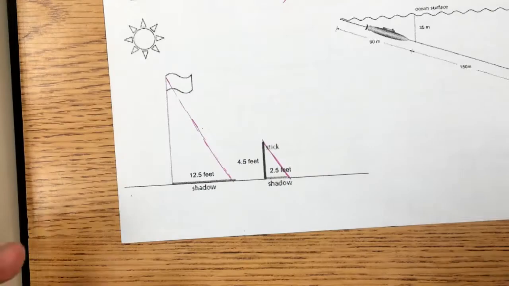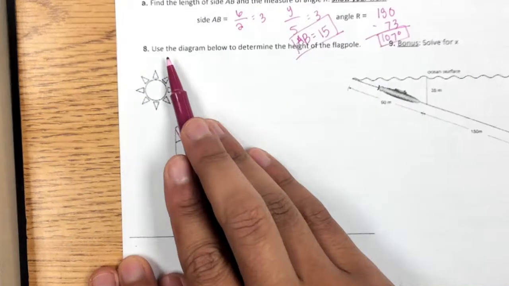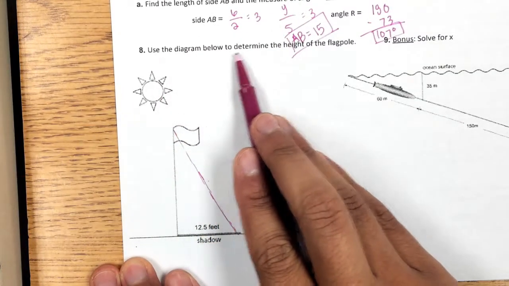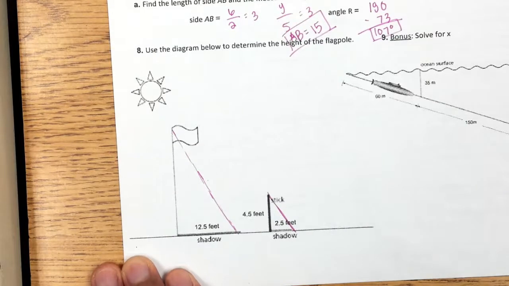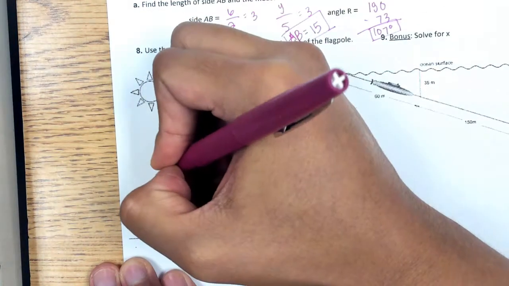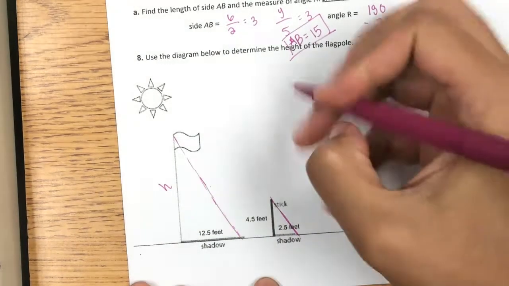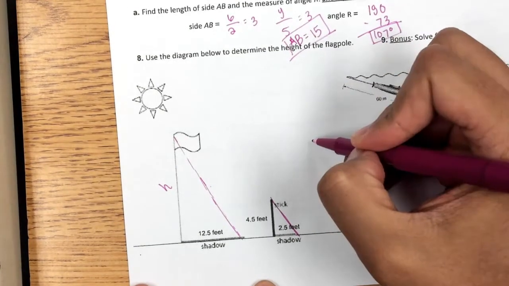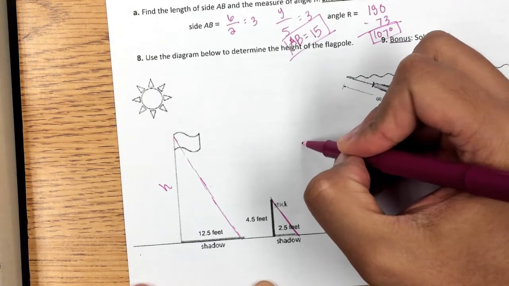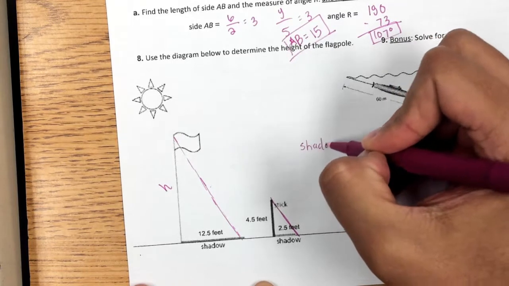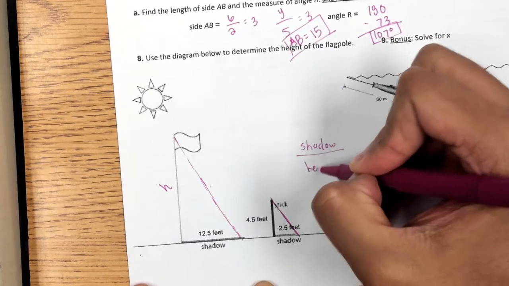So let's continue our use of adjacent side ratios. But first, we need to read the question. It says, use the diagram below to determine the height of the flagpole. So the height of the flagpole is over on the left side over here, so I'm going to call that H. H is for height. Now, let's write the adjacent side ratio of, let's do shadow over height. I like that. Shadow over height for each triangle.